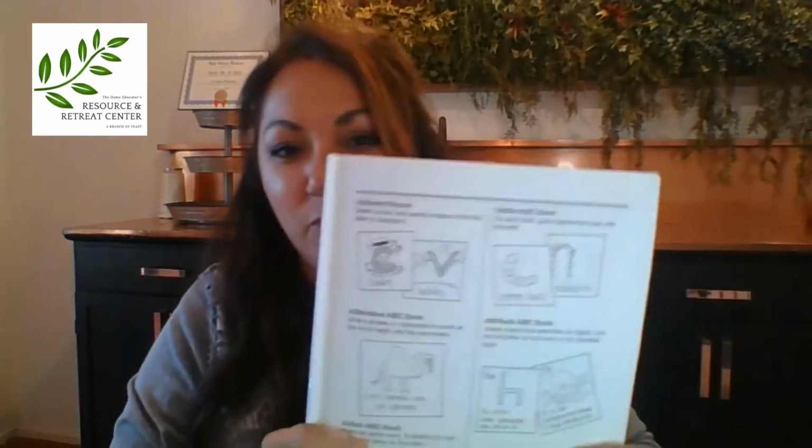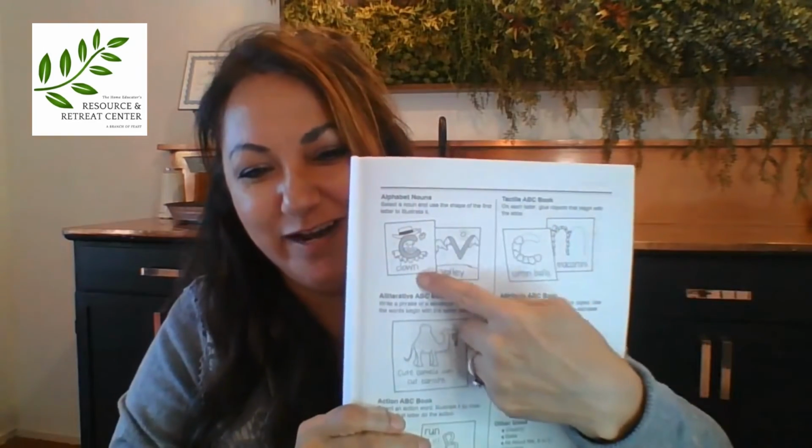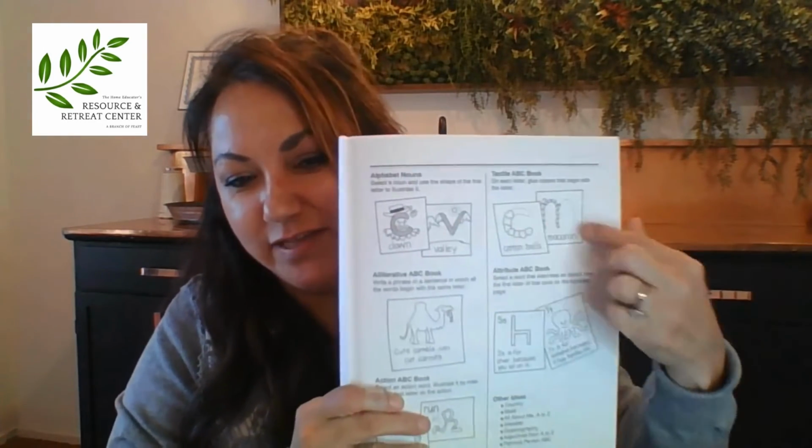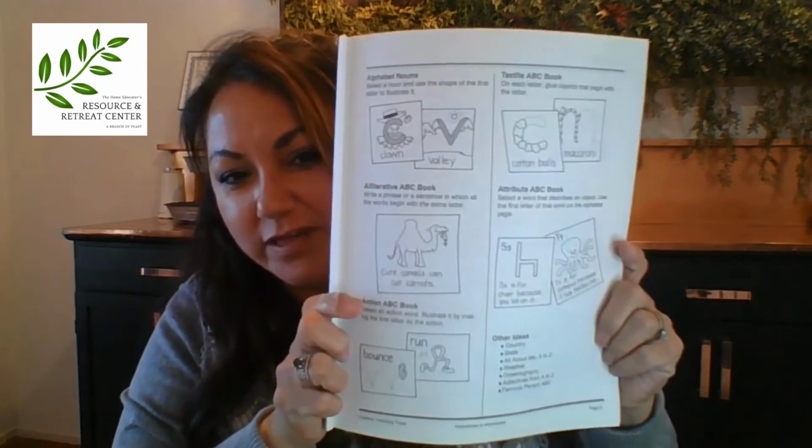So again, you can create some different ABC books, one with picture association right here, and one with tactile association to it. So there's a bunch of really great ideas in books like this, Alternatives to Worksheets, to help those students out.